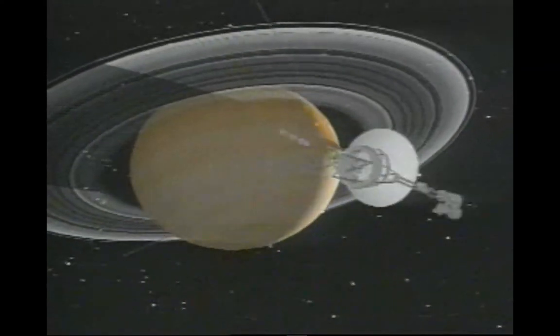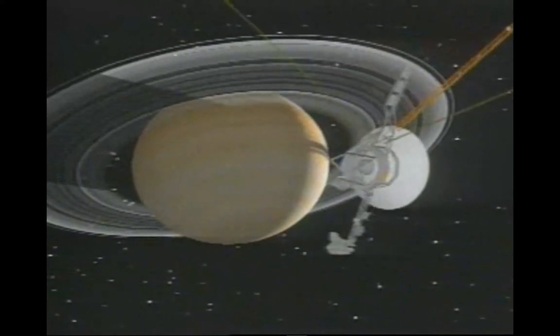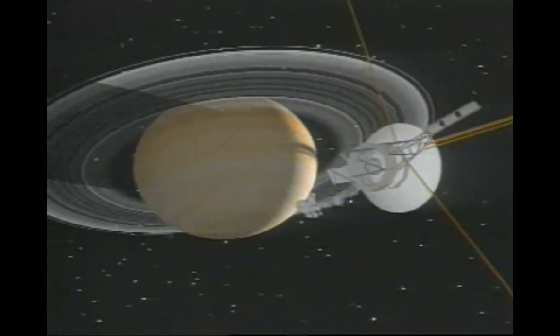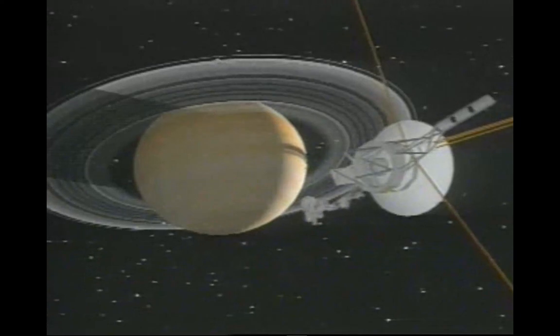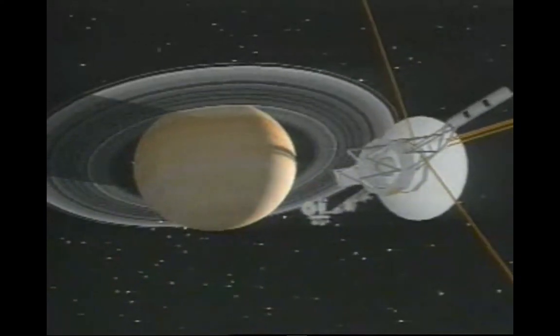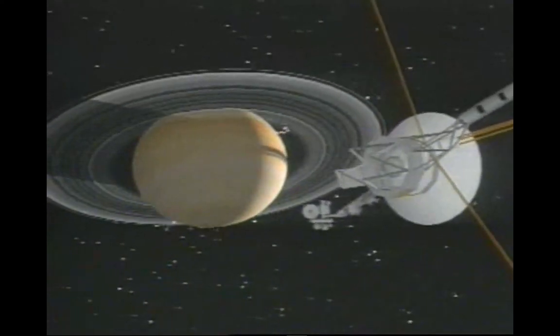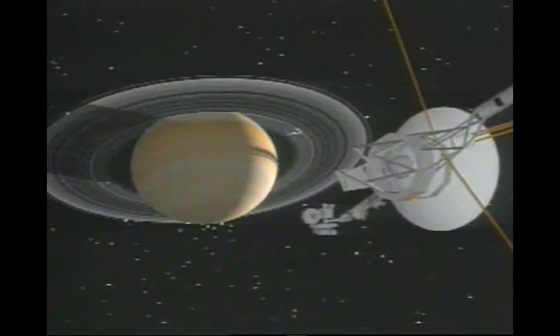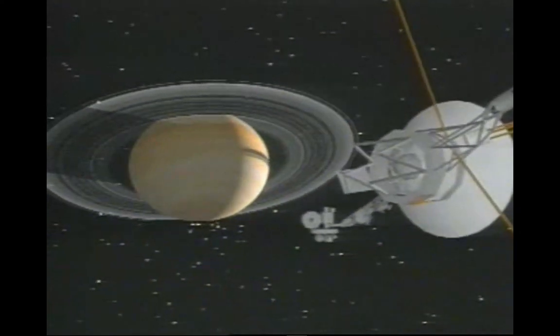JPL project manager Norman Haynes: At this point, with Voyager 1 out of the picture and Voyager 2 capable of going the extra distance, NASA gave us the go-ahead for a grand slam, enabling Voyager 2 to explore the last 2 giants in the solar system, Uranus and Neptune.